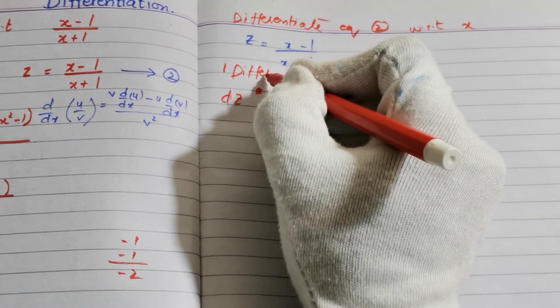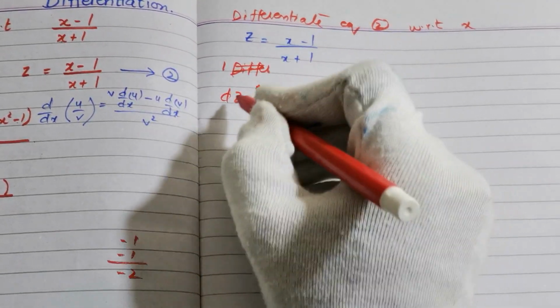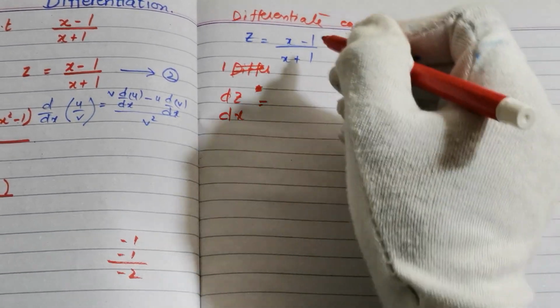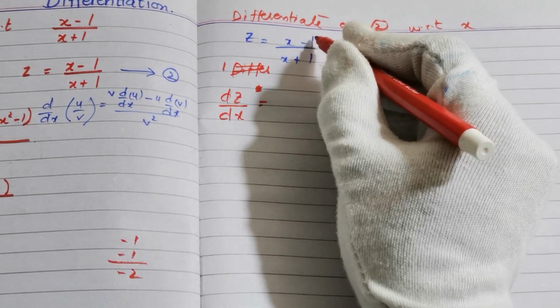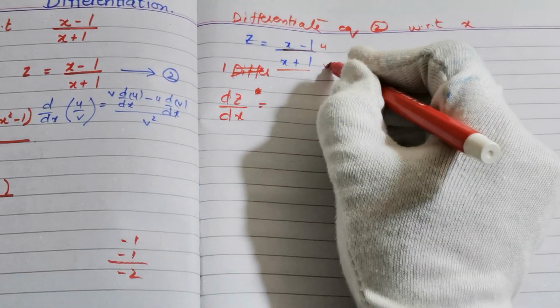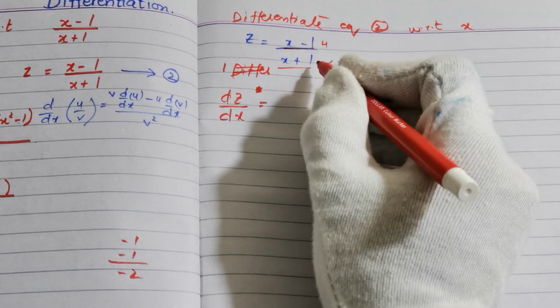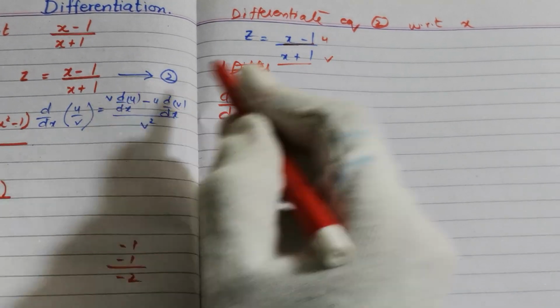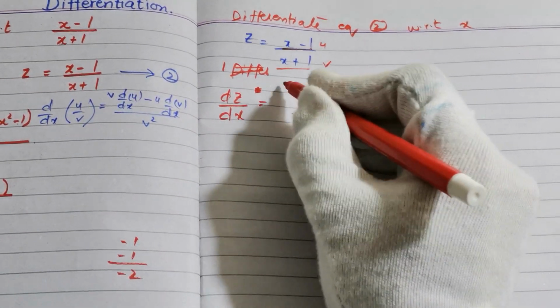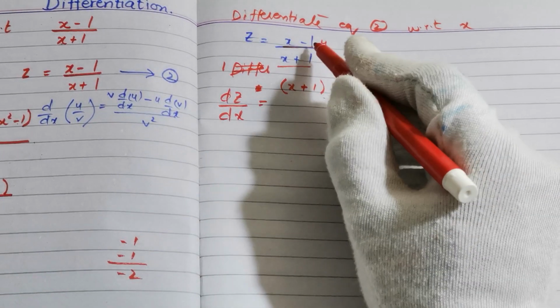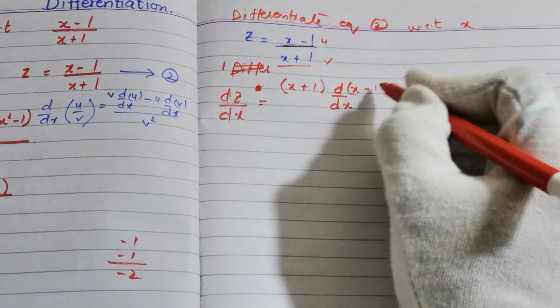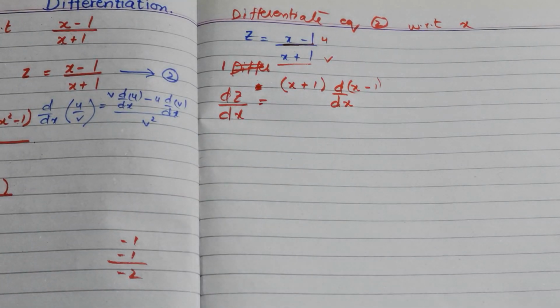Differentiate dz by dx. How to differentiate? This term we consider u and this term we consider v. So v is x plus 1, derivative of u is x minus 1. Why do we differentiate with respect to x? Because in the right side the variable is x, so we'll differentiate with respect to x.